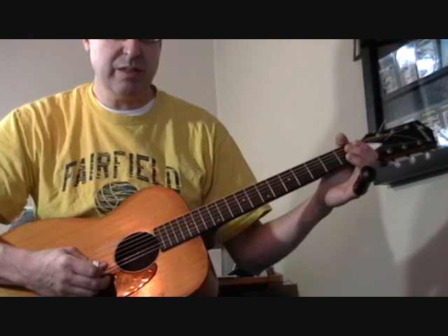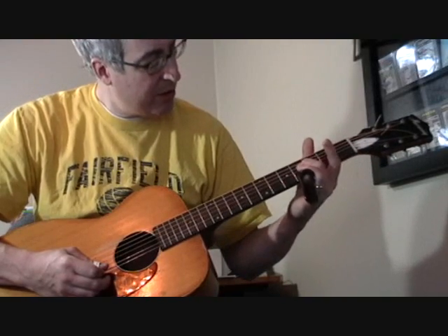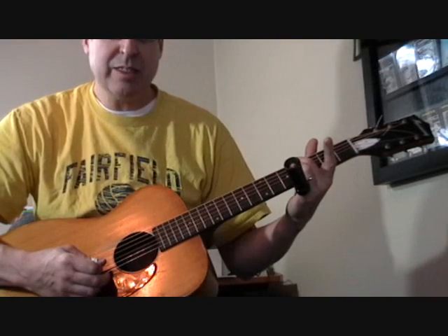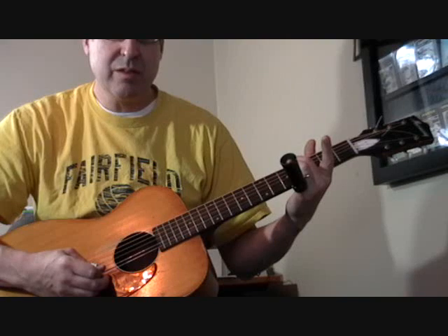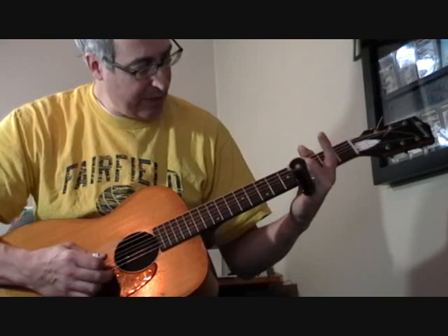If you have an electronic tuner, that's nice. If not, what you can do is put your finger on the 4th fret of the 4th string, and that's an F sharp note. And then make sure you got the same.